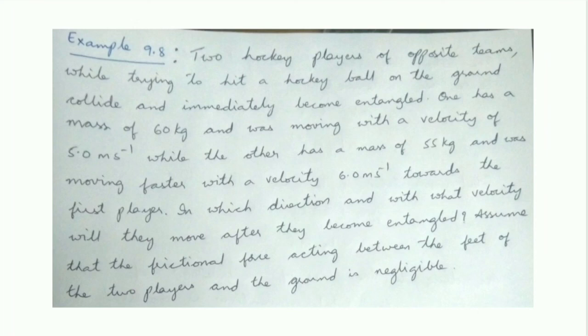One has a mass of 60 kg and was moving with a velocity of 5.0 meters per second, while the other has a mass of 55 kg and was moving faster with a velocity of 6.0 meters per second towards the first player. In which direction and with what velocity will they move after they become entangled? Assume that the frictional force acting between the feet of the two players and the ground is negligible.